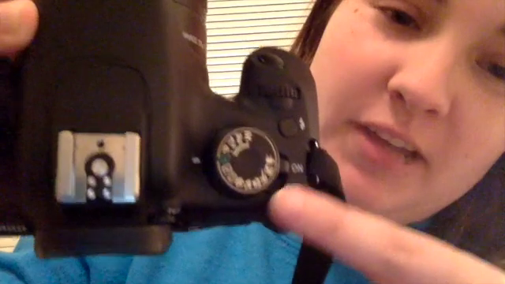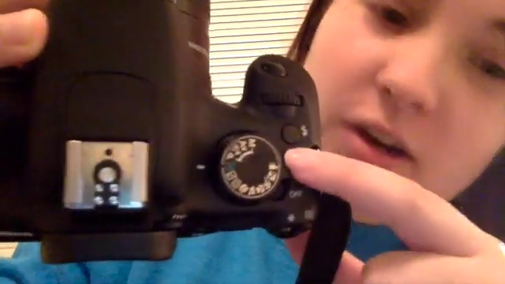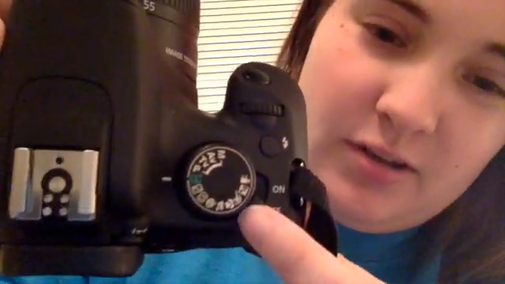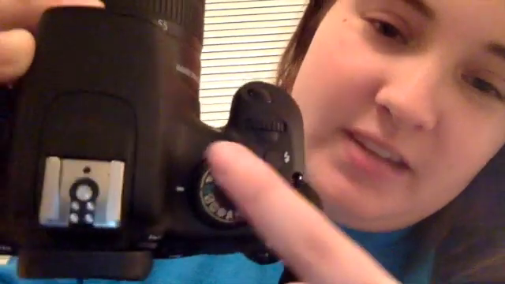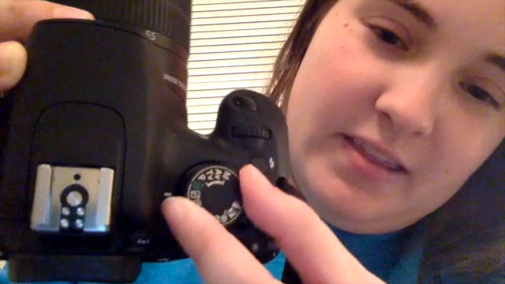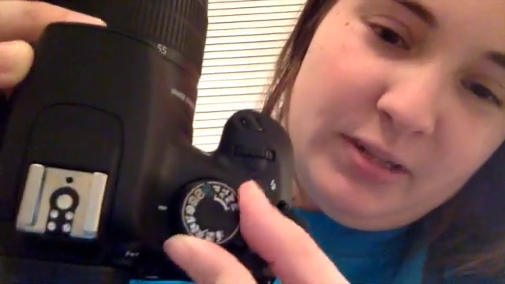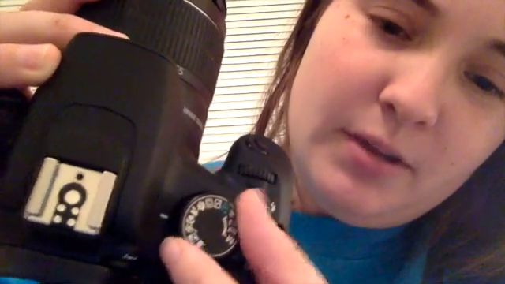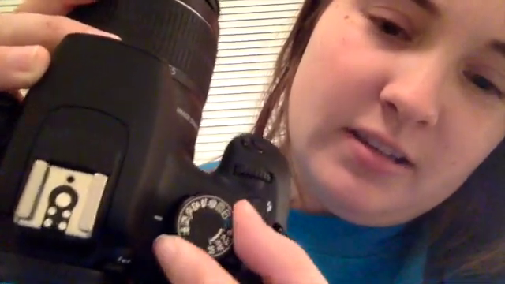Starting with the top of the camera, we have this dial here. Here's the on-off switch, so it's on, now it's off. This dial just controls the manual settings and then the automatic presets. So there's portrait, there's landscape, there's close-up. This is for action shots, this is for night shots, and this is for recording.